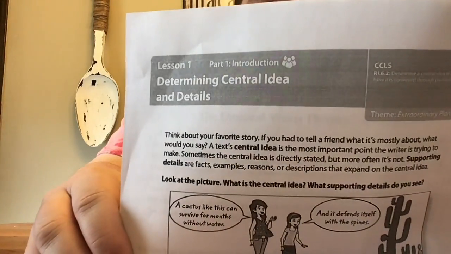I would love to go over the first lesson. It looks like this with the cactus. Determining central ideas and details. I did my homework. I'm hoping that you did as well.